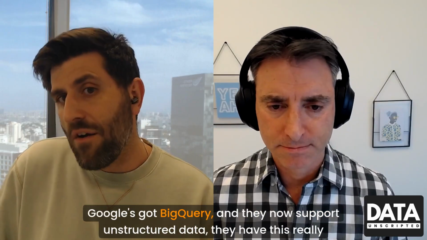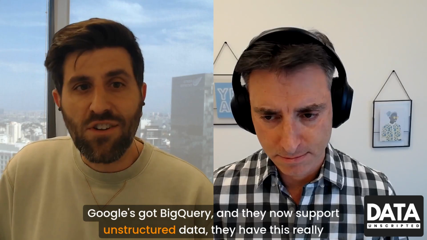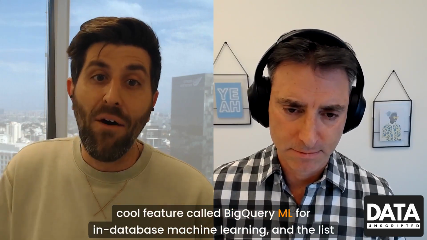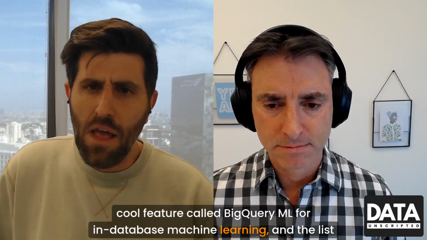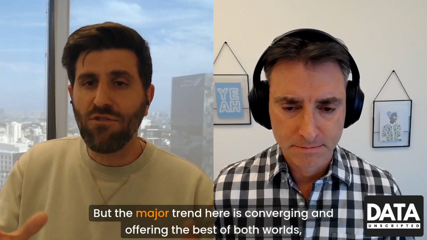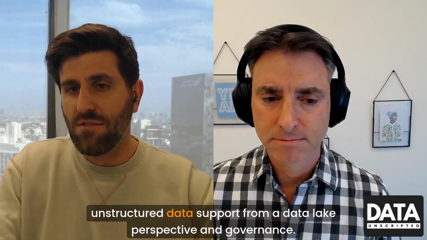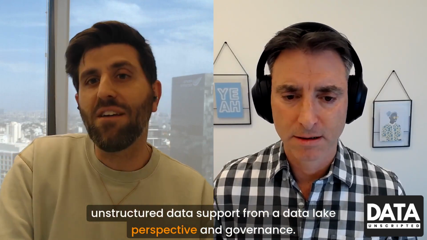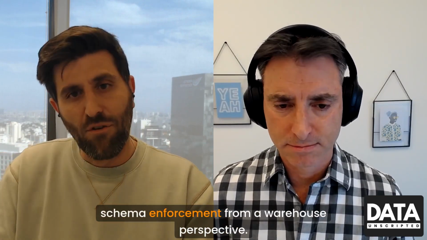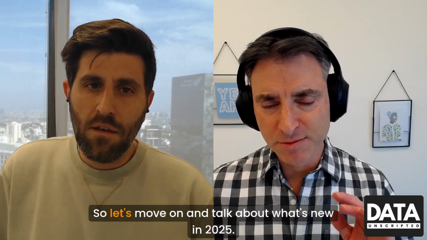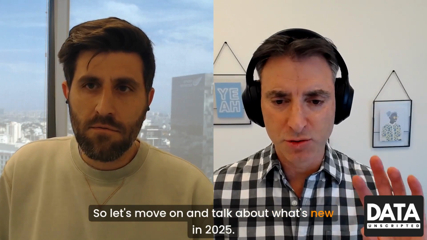Okay. Google's got BigQuery, and they now support unstructured data and they have this really cool feature called BigQuery ML for in-database machine learning, and the list goes on and on. But the major trend here is converging and offering the best of both worlds: unstructured data support from a data lake perspective, and governance and schema enforcement from a warehouse perspective. Got it. So let's move on and talk about what's new in 2025.